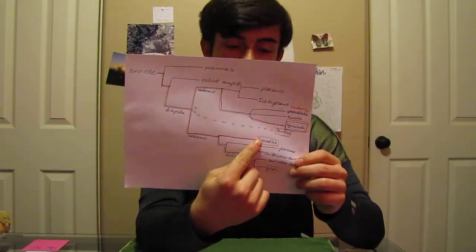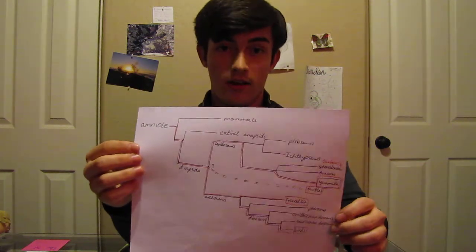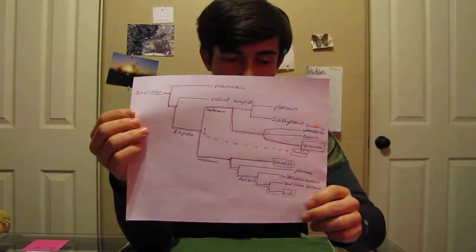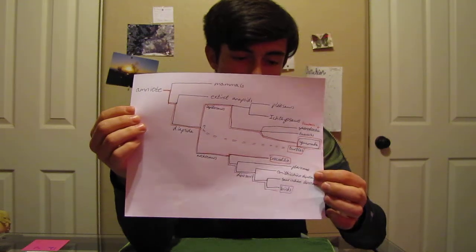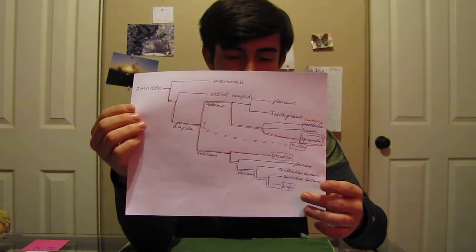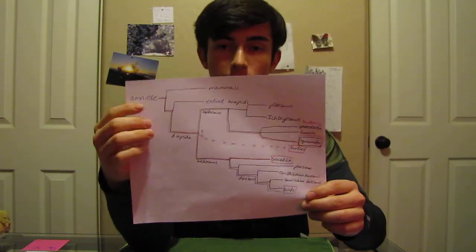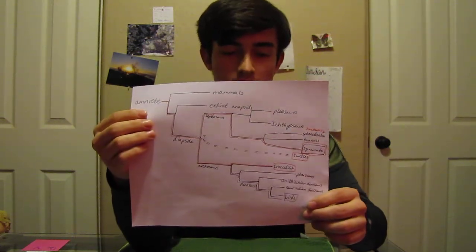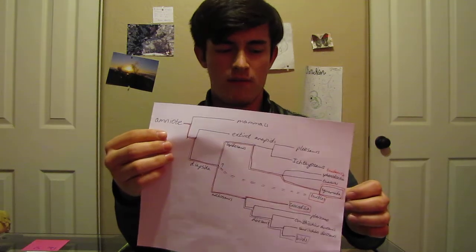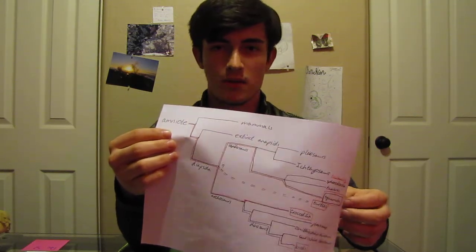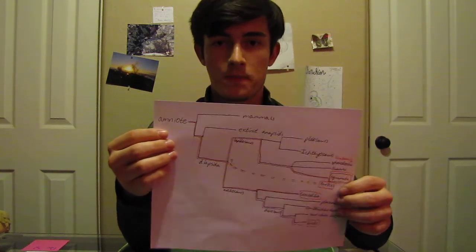But then this other red line down here, crocodilia, those are alligators and crocodiles. Now, you'll see pterosaurs and then 2 other types of dinosaurs. Eventually going down this purple path, you'll see birds. That's because birds are kind of like a subset of reptiles, technically. I mentioned that vaguely in another video, that reptiles and birds are more closely related than amphibians are.